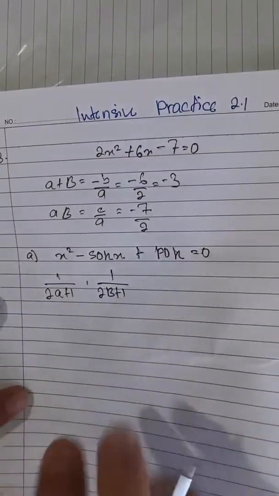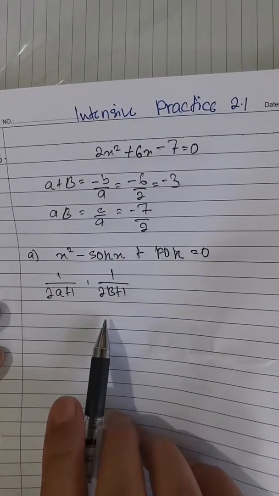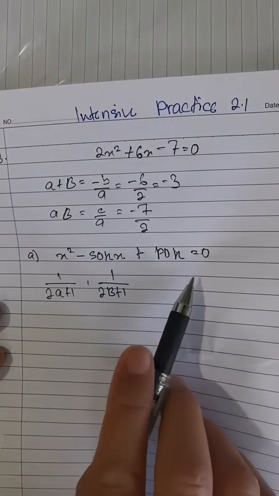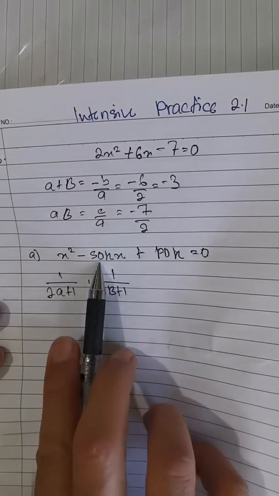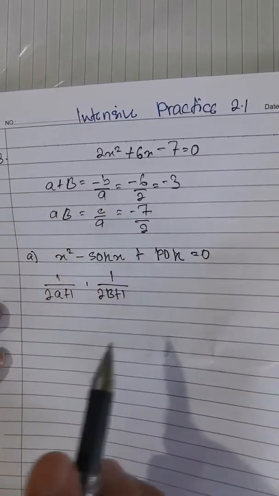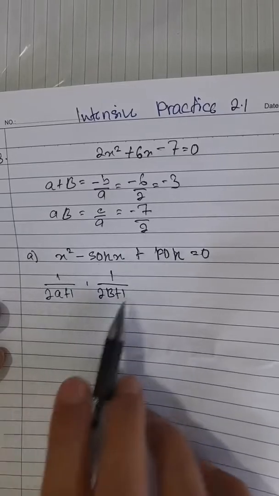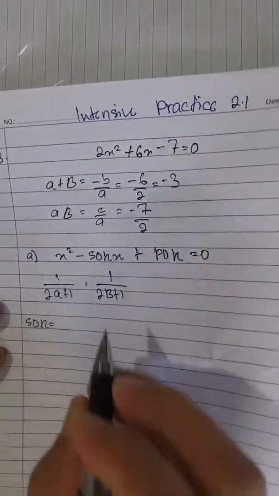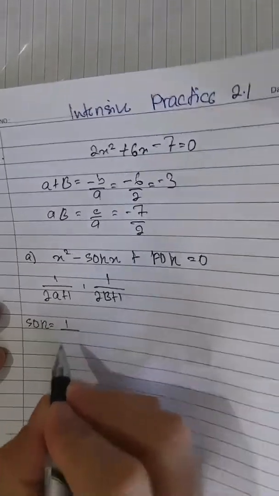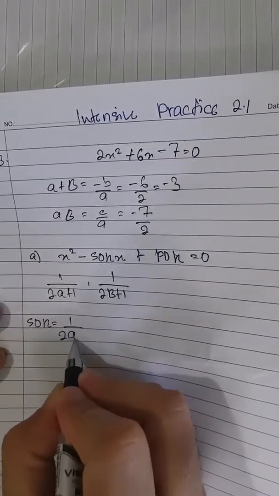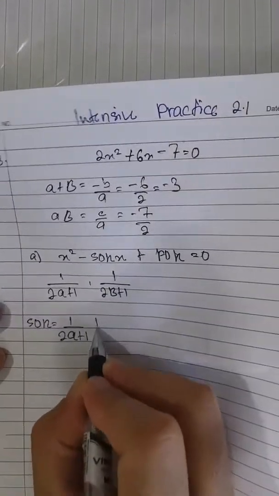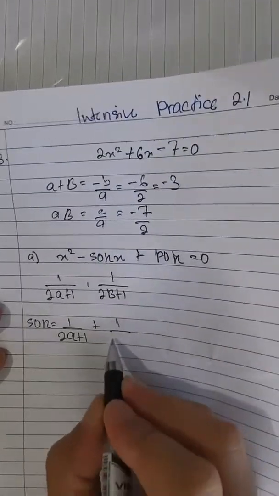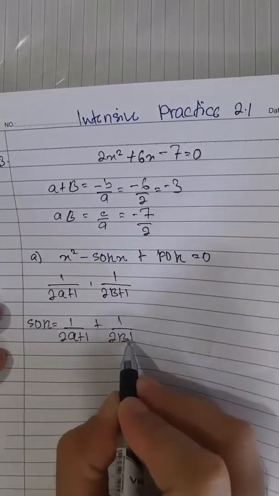Okay, as in any question asking you to find an equation, you have to find the sum of root and the product of root. So how to find sum of root? Add. So sum of root is adding these two: 1 over 2 alpha plus 1 plus 1 over 2 beta plus 1.